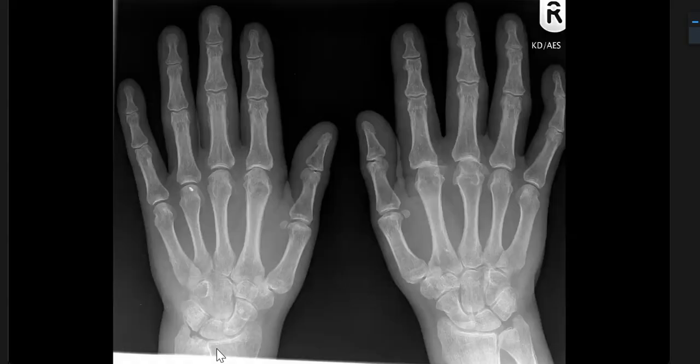Here you have a scan of a middle-aged person. I won't give you any more history than that.